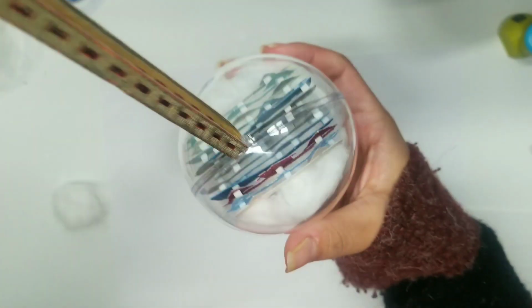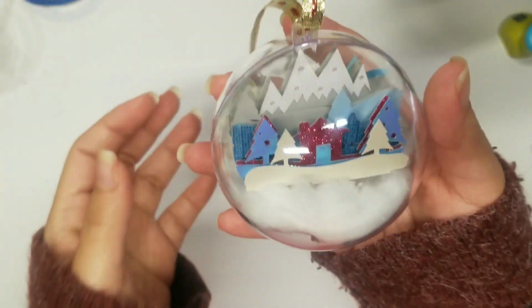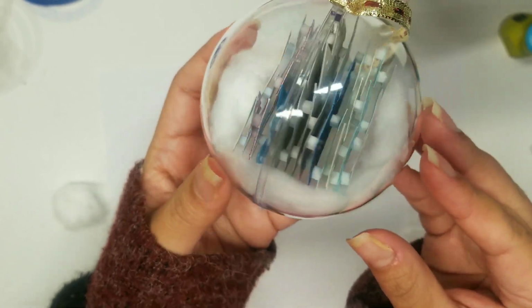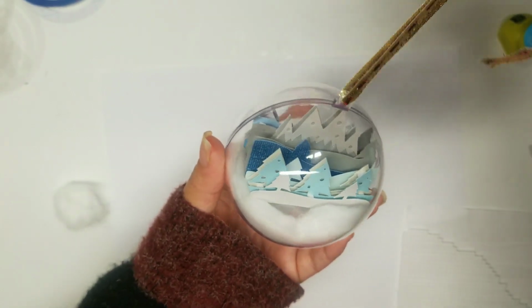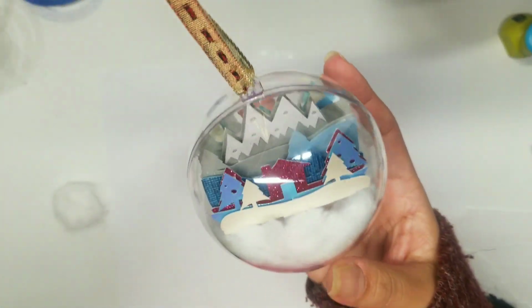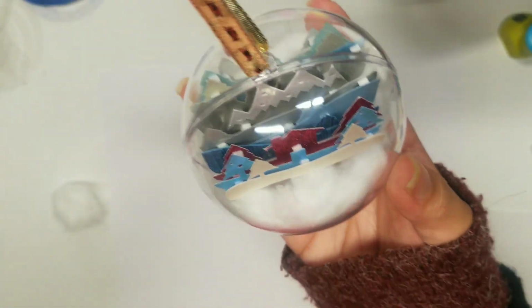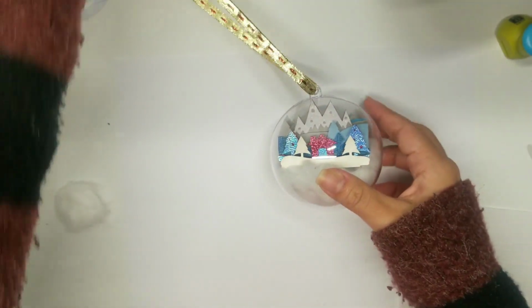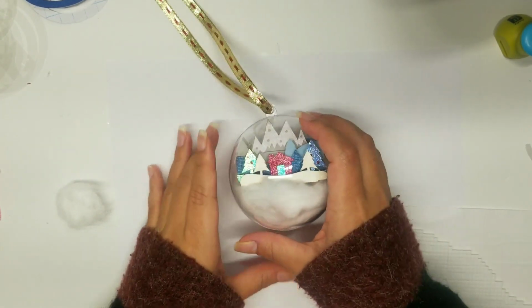So for the top we can implement different ideas that we have. I'm just leaving it simple this time, just to save some time in this video, as the focus is actually the 3D designs. But I wanted to share some ideas so you can see how to apply these cute designs as part of your ornaments.